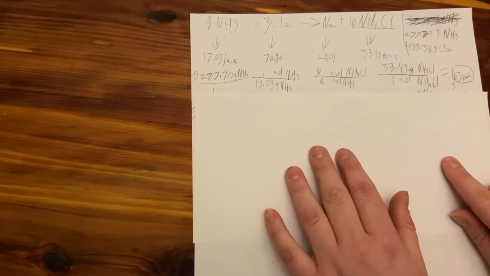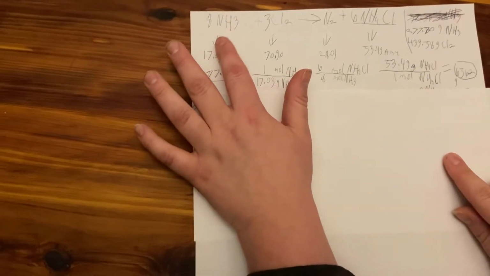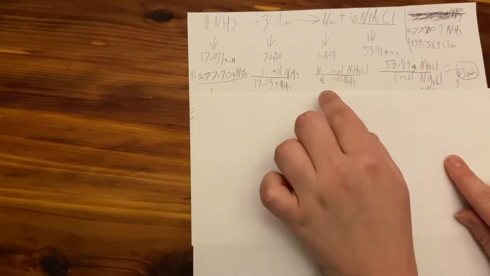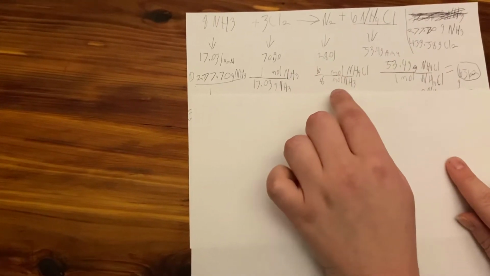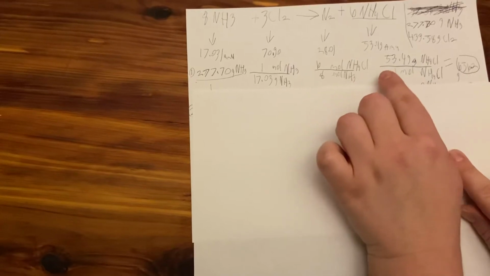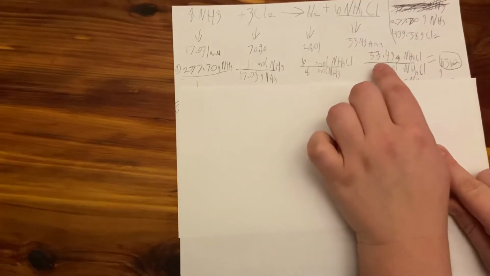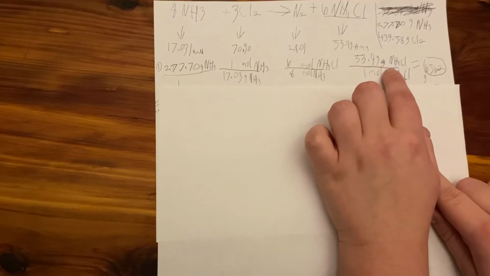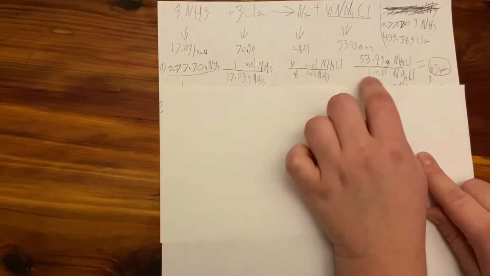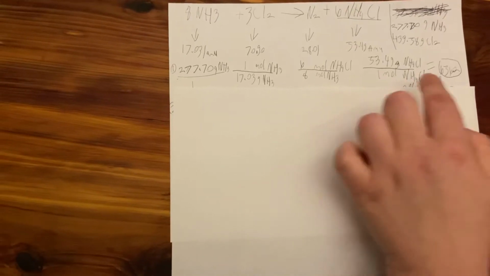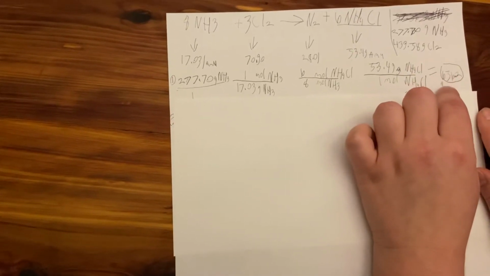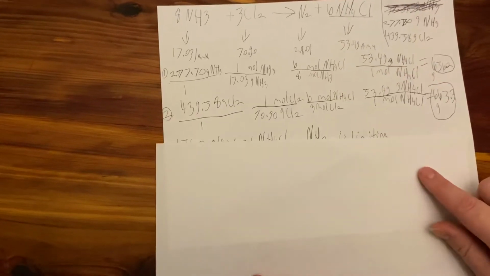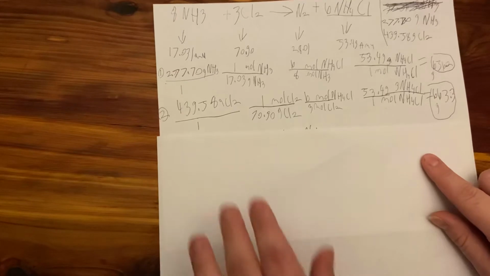Now, since it requires 8 parts of this to result in 6 parts of this, it's 6 out of 8 instead of 8 out of 6. Very important. This gives us the amount of moles of NH4Cl. All I have to do is convert to grams. And you put 53.49 grams of NH4Cl over 1 mole of NH4Cl. And our answer with 4 significant figures is 656.2 grams of NH4Cl. Alright. We are not done yet.